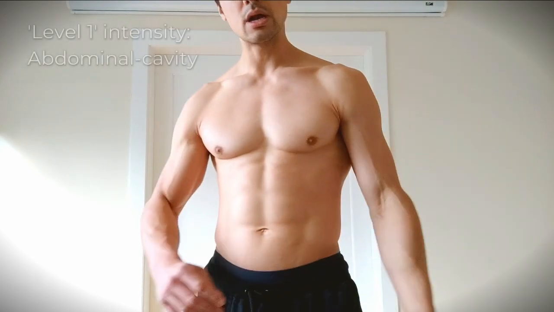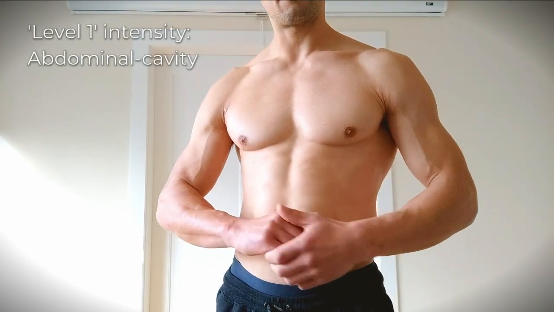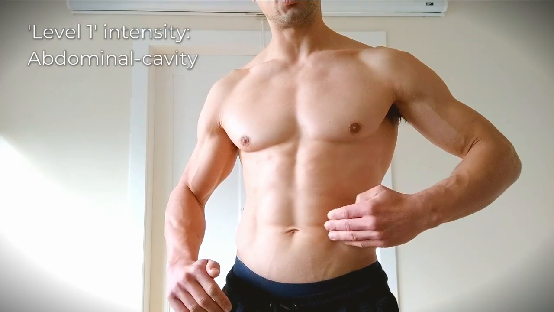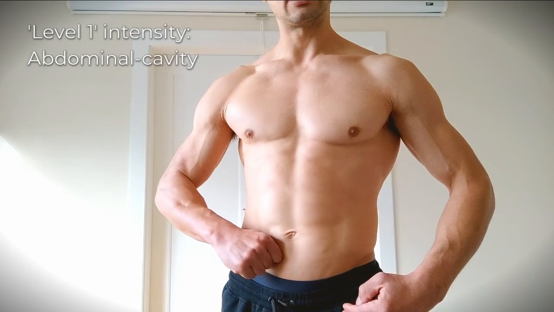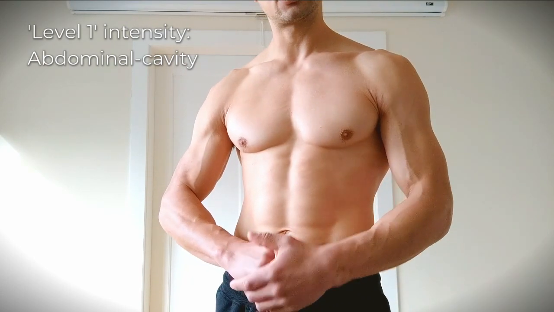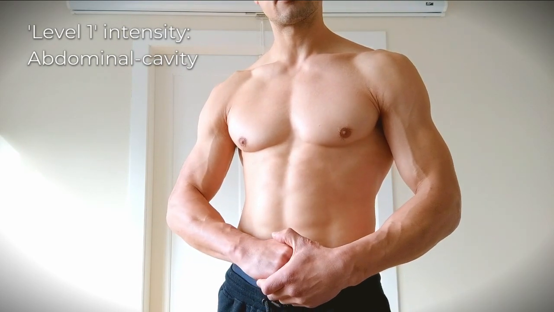We'll start with level 1. Level 1, take your fist. I also encourage you to use different shapes of the hand as well, different depths, different speeds. So this is level 1.